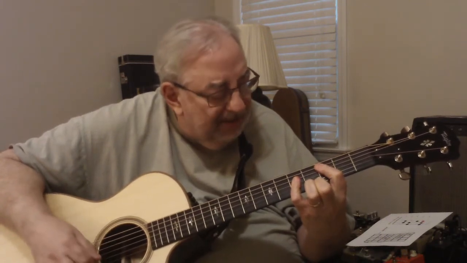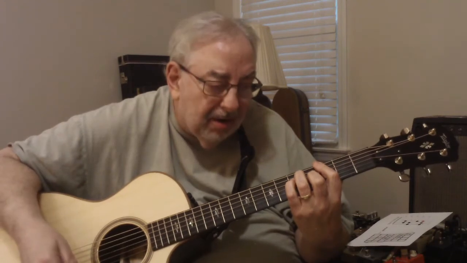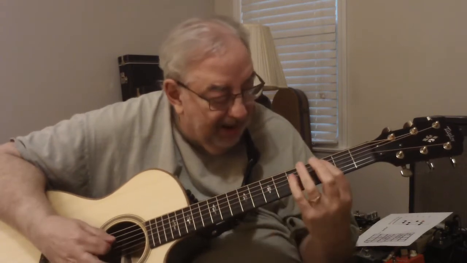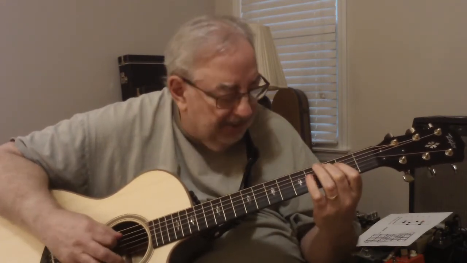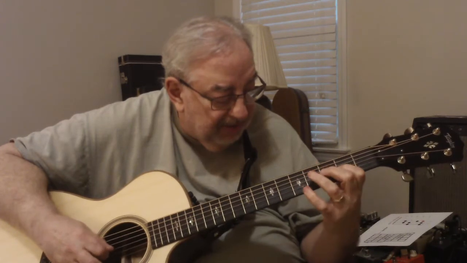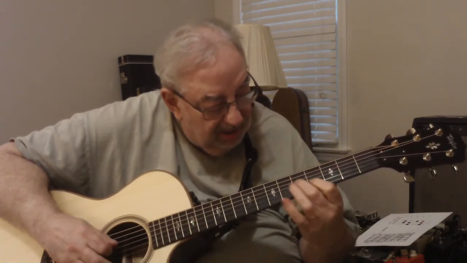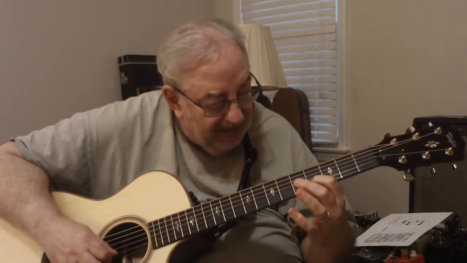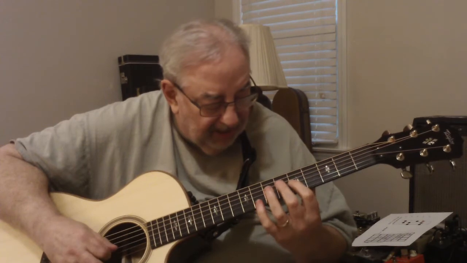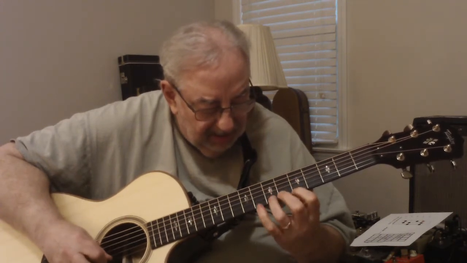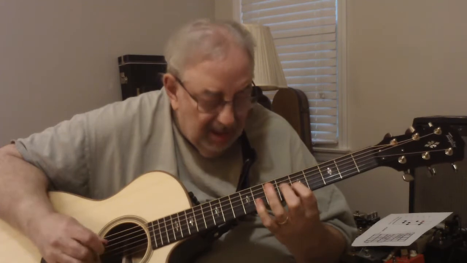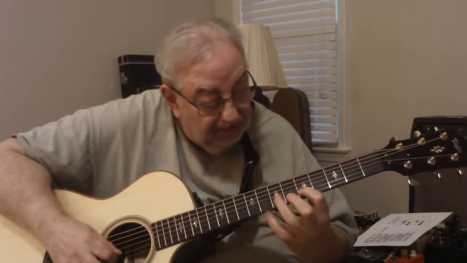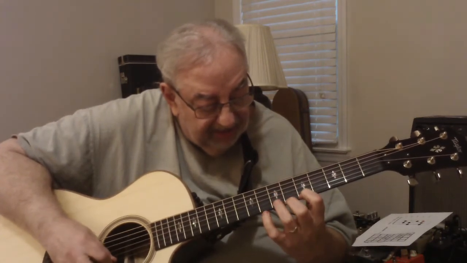Now, why does this chord look different from that chord? Why do they look different? Let's do the major scale. 1, 2, 3, 4, 5, 6, 7, 1. Let's do the major scale starting here. 1, 2. Oh, it's not here. It's here because that's the B string. And if we're doing a lot of single note stuff, I'd be spending a lot of time on this. 1, 2, 3, 4, 5, 6, 7, root.